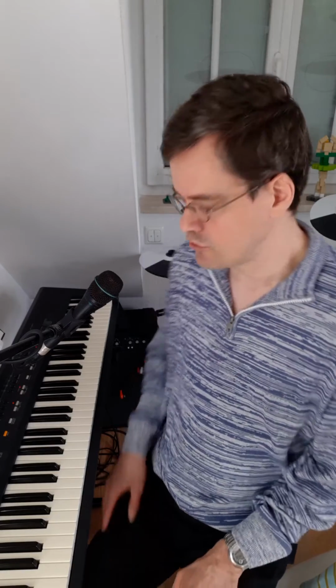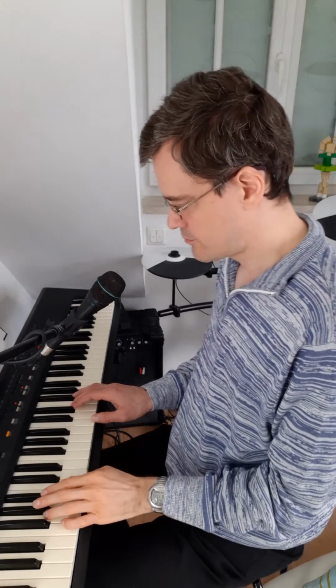So this is a very simple way to play along with this song. So what I do, I play every time low, middle, high, low, middle, high, low, middle. So when you play the chord in the root position, it goes like this.